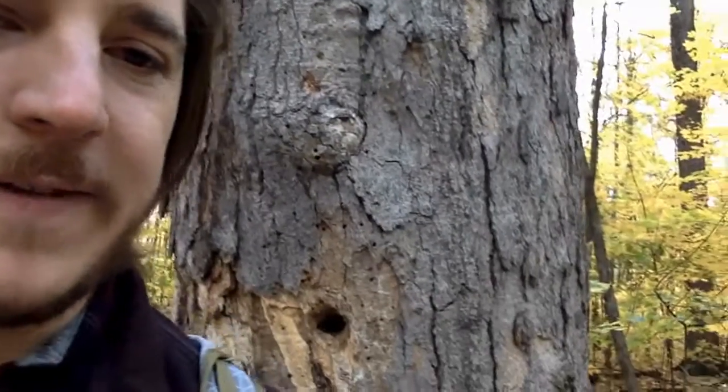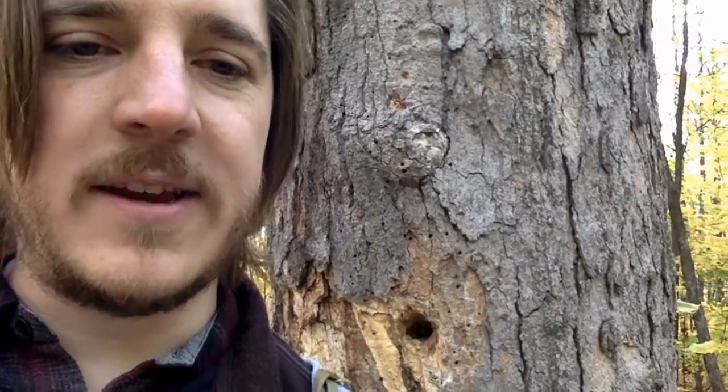I found my last animal sign, and it's in this dead tree we walk past quite often when we come out here. What I found is quite a big woodpecker hole in this dead tree, surrounded by smaller woodpecker holes. I know the bigger woodpecker hole is a pileated woodpecker. They're the ones that make those pretty large-scale openings in the trees. I think the smaller ones might be a yellow-bellied sapsucker, but I'm not sure.